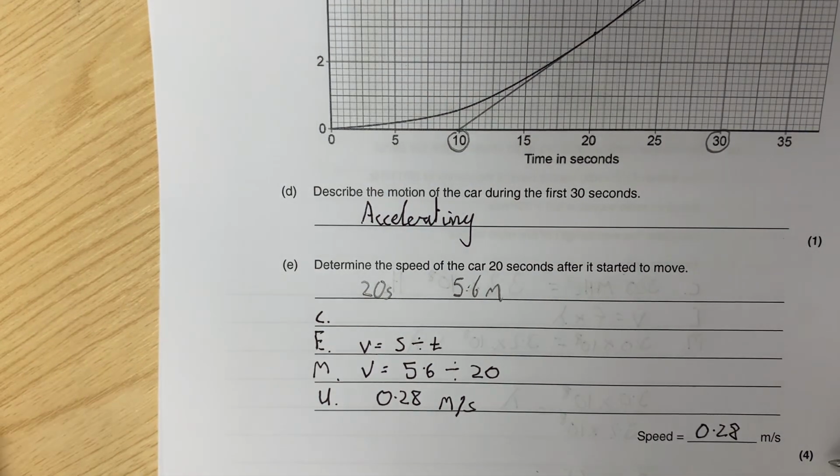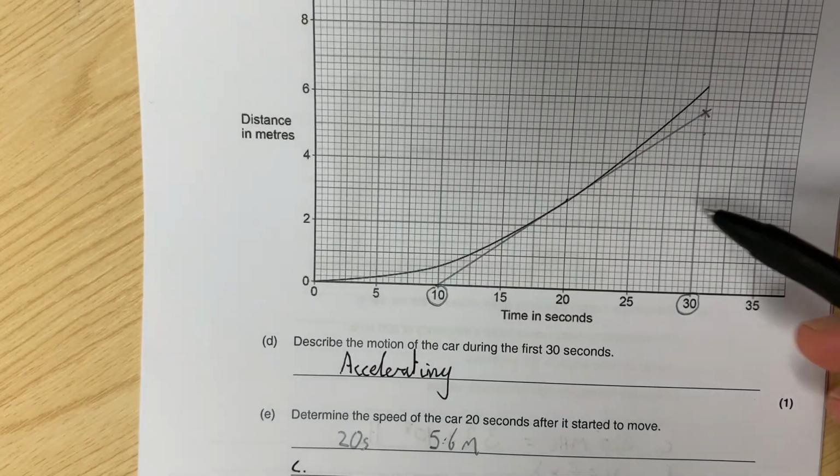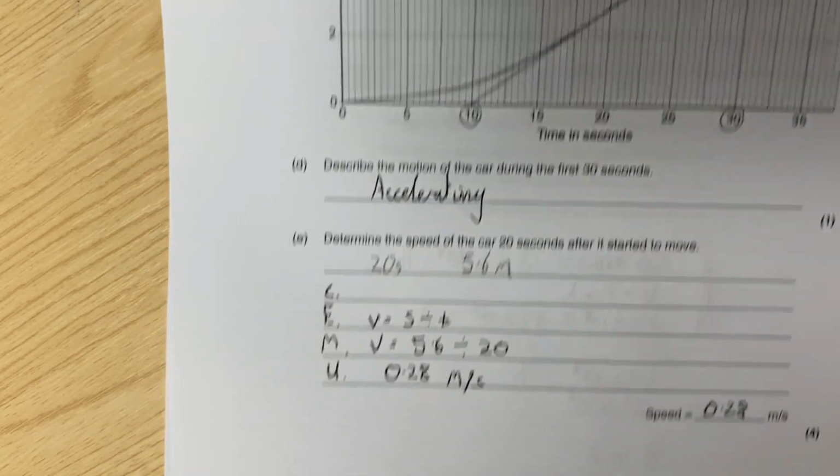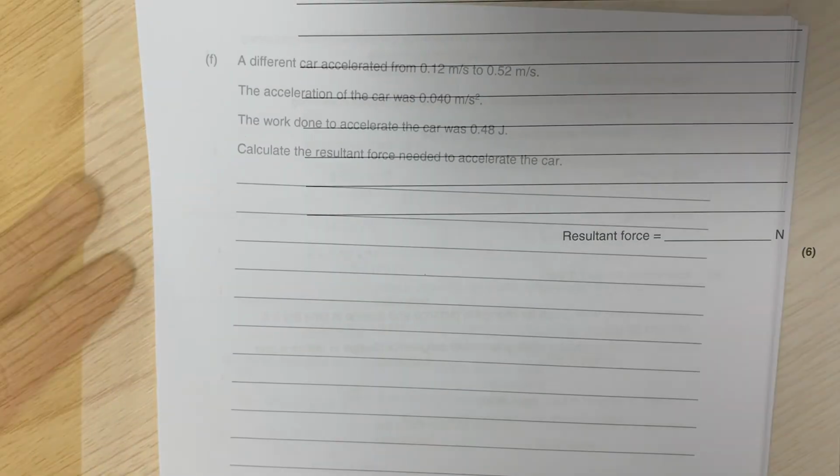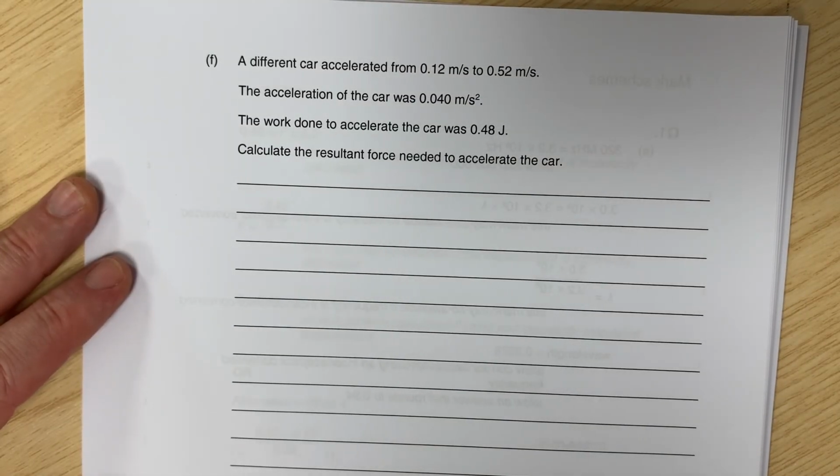Again, a whopping 4 marks for this one, even though it's one of the simpler equations, because of course we had to do the work with the tangent first. Okay, fine. This brings us to the final part of the question.